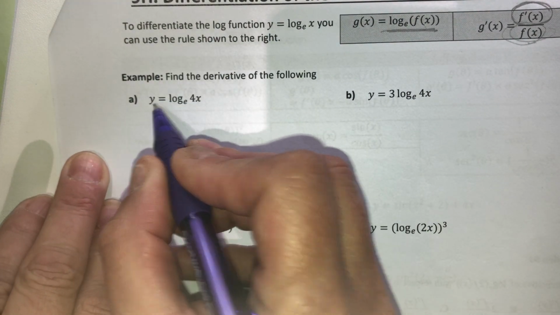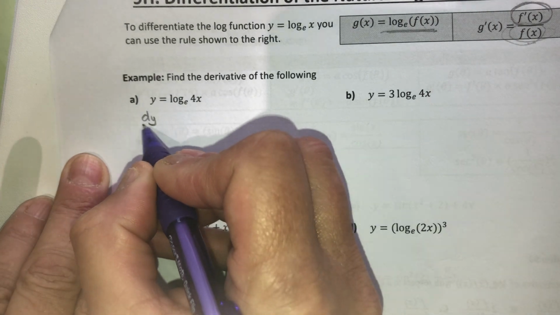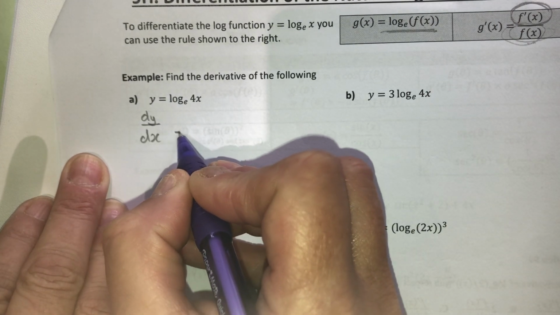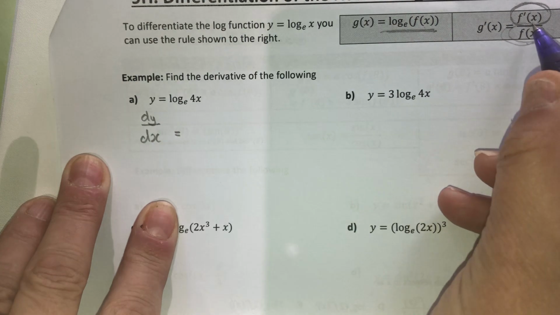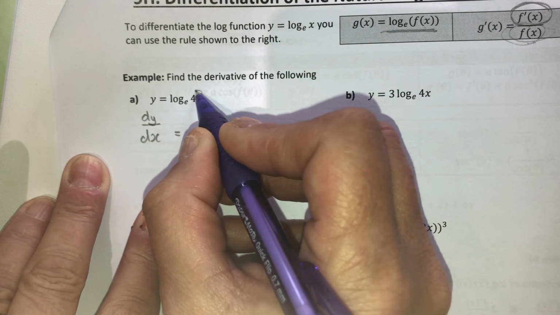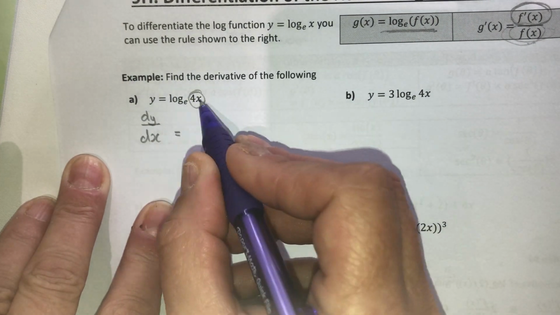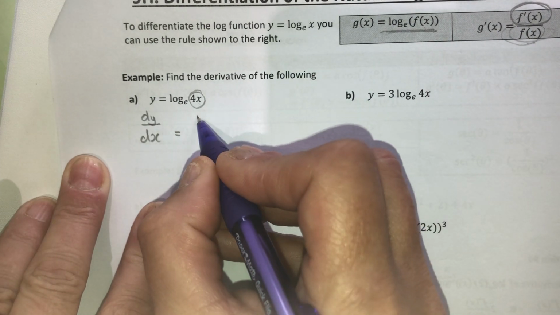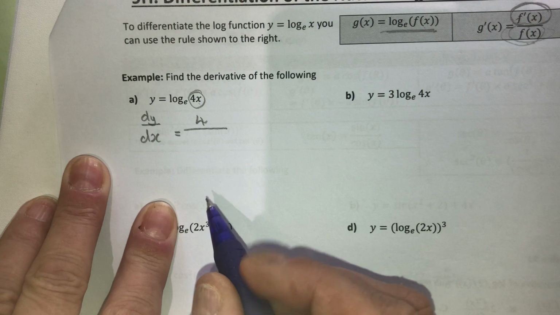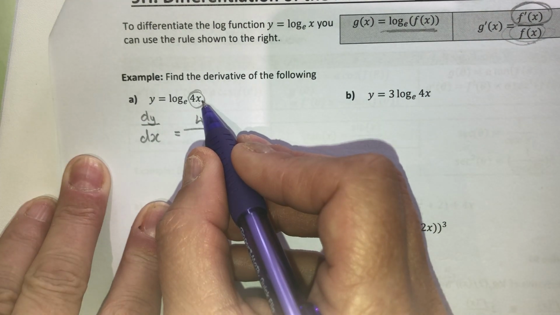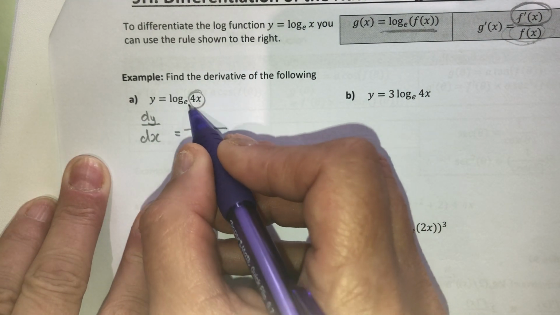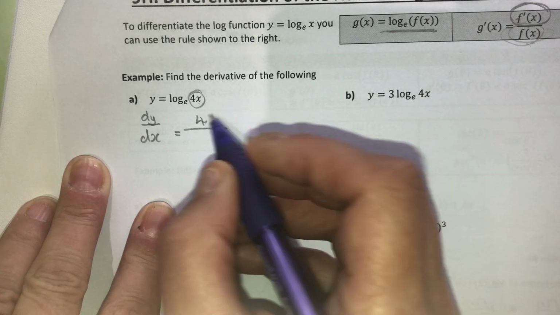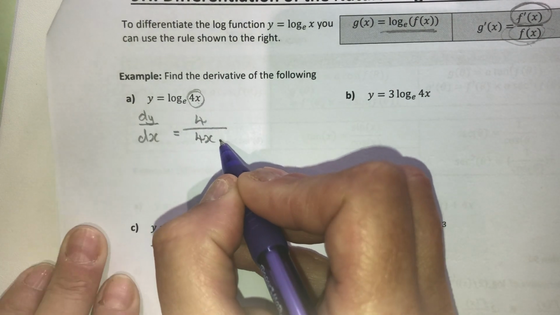Alright, so from y we're going to get the derivative, so we're going to go dy dx straight away. So what does this say? Differentiate this part. Okay, so we're not going to worry about the log e. Differentiate that, put it on the top of the fraction, and then we're going to write the original without the log again, as up here, 4x.